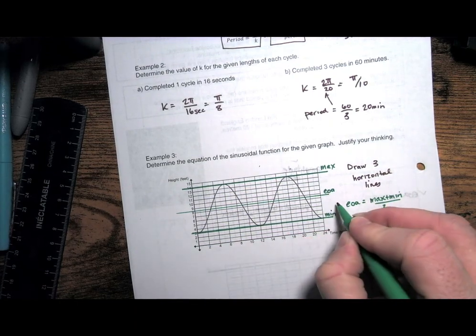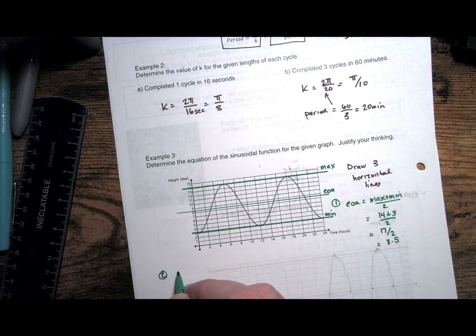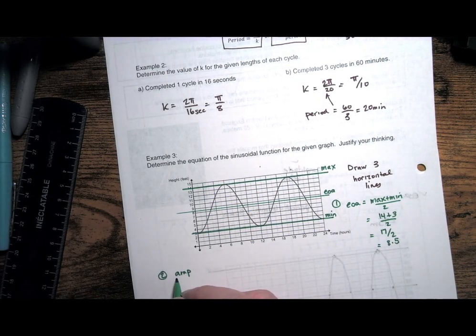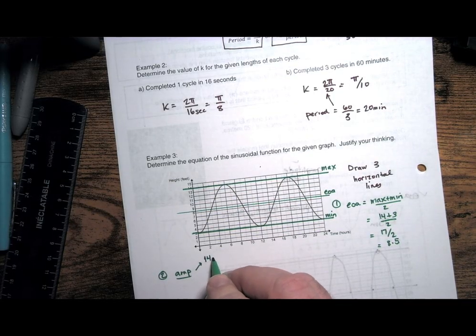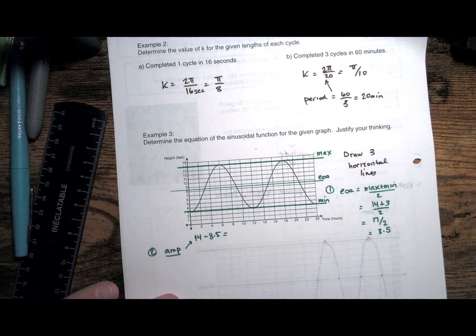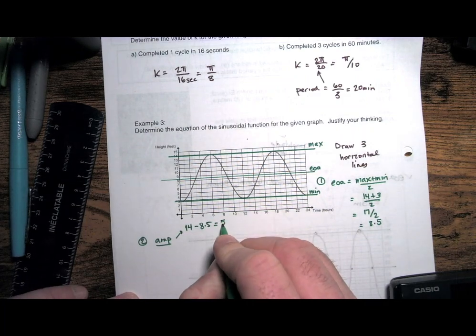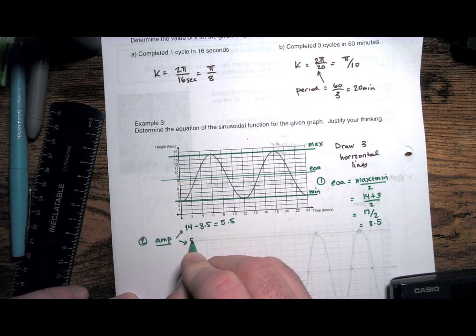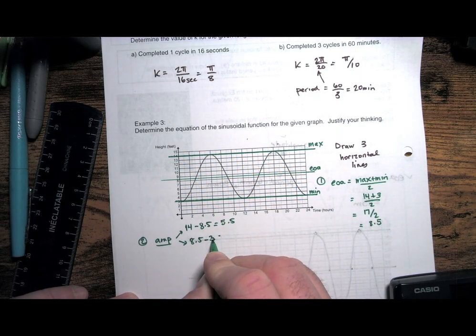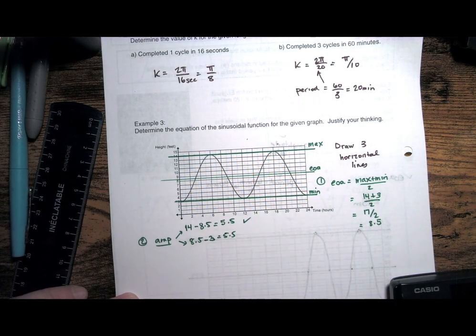All right. Now we're going to find, so I'll put step 1. Step 2 is our amplitude. Okay. So our amplitude is the distance from the middle out and the middle down. So I could think of it as 14 minus 8.5. So I get 5.5. And I can check it the other way. I can take 8.5 minus 3. That's 5.5. That holds true.